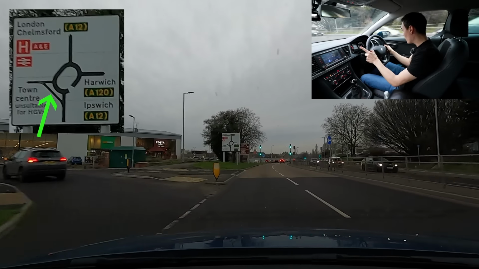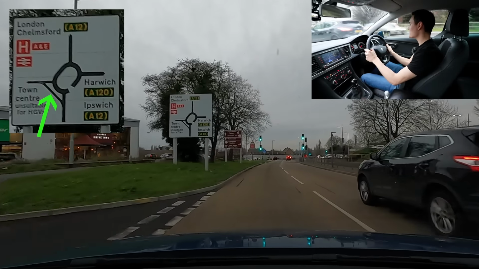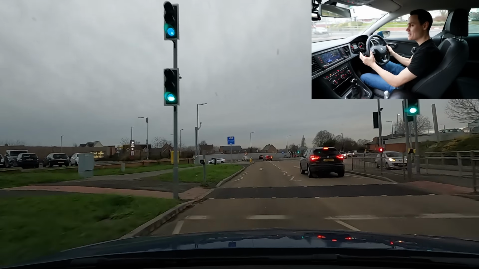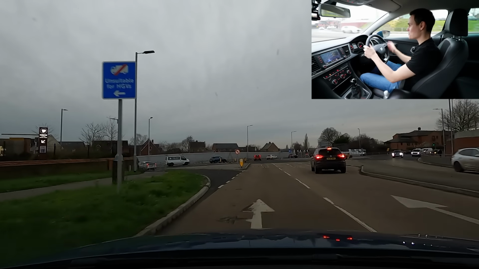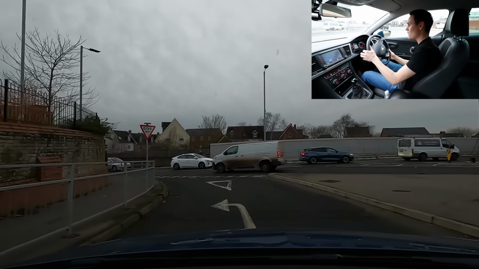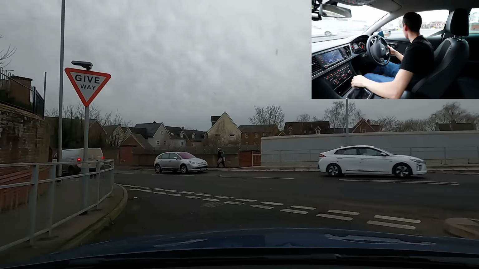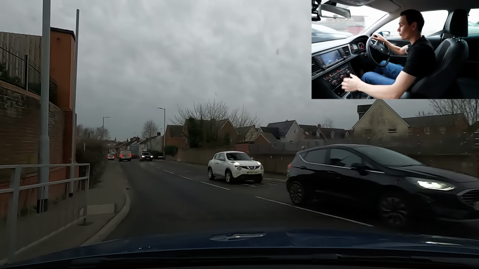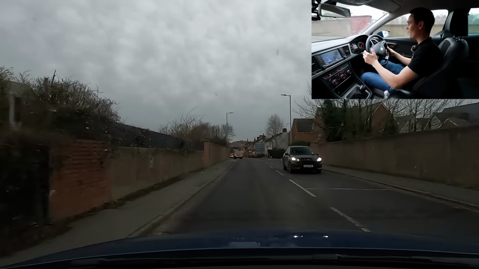But with this one, I don't need to give way to the roundabout, but I still need to give way, because yes, I'm not giving way to the roundabout here, but on this occasion I do have a give way line here. So now I need to give way to this road before I enter it. So be aware of that.